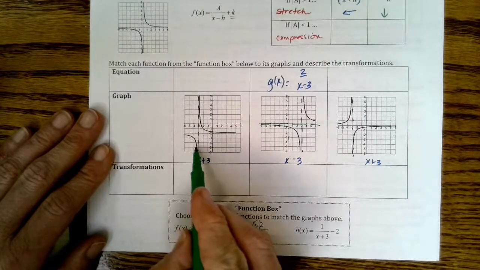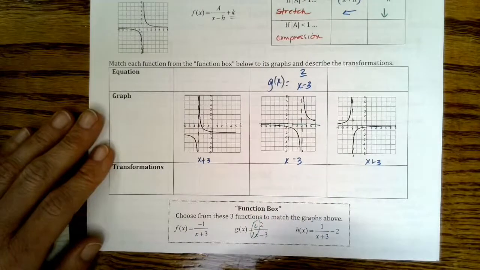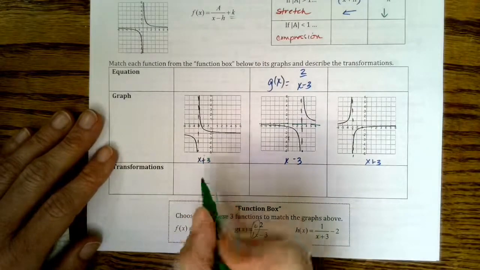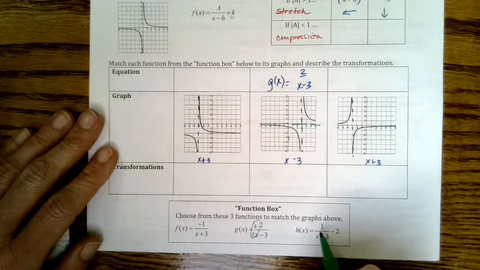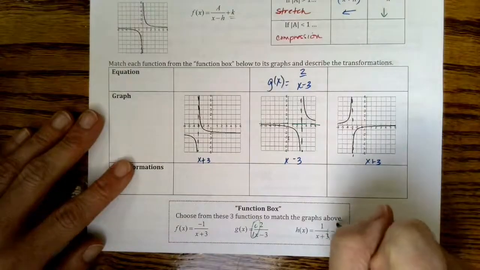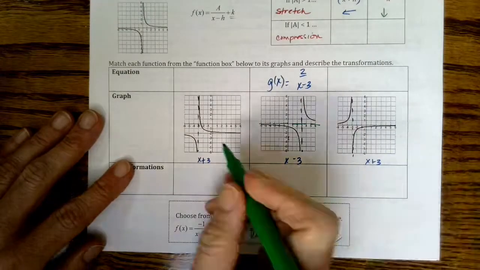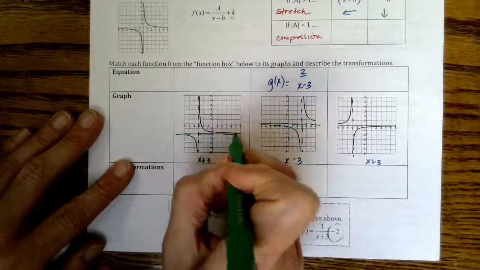All right, so when I look here, I'm going to look at these asymptotes, and again, I don't see any x's in my numerators, but this minus 2 is going to make this whole graph shift down.